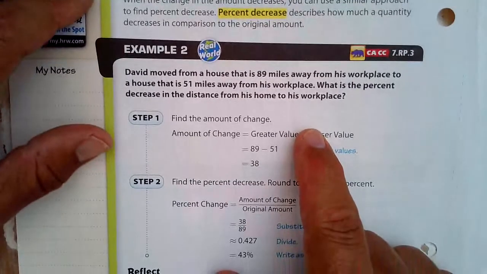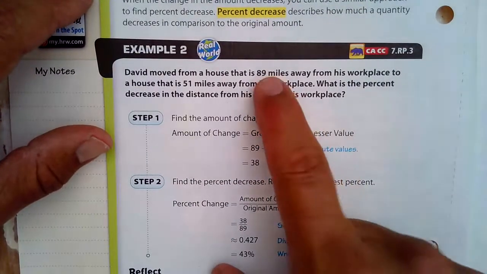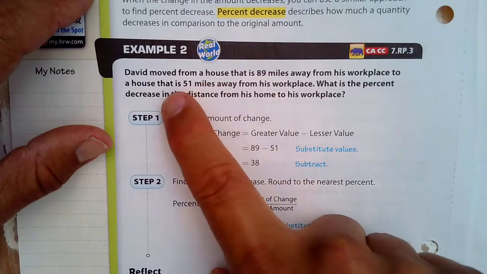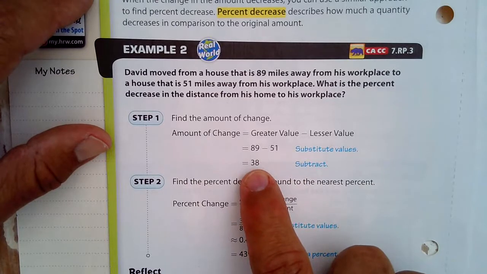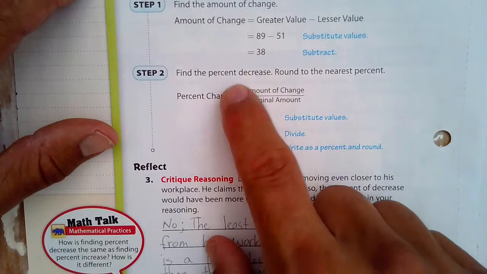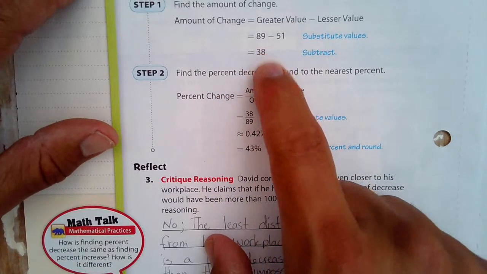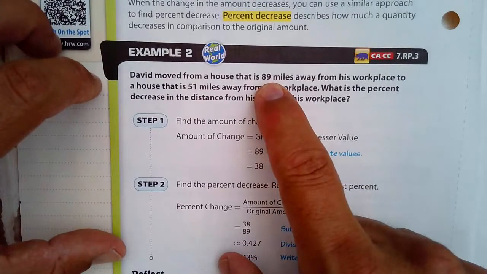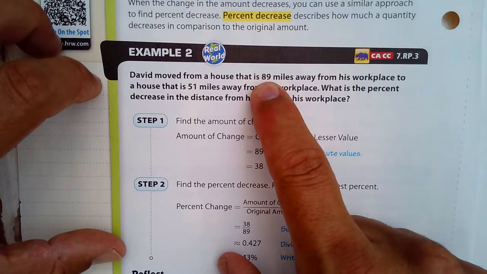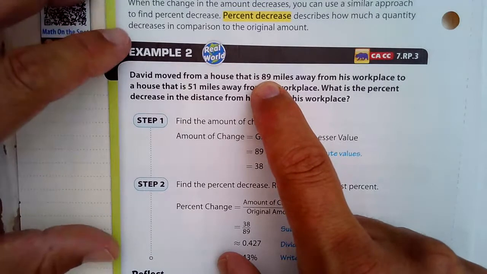So once again, we have to find the difference between the two values, the greater one minus the smaller one. So there's 89 minus 51. That difference is 38. And we use that same percent change formula. That amount of change, which was 38, divided by our original amount, which was given as 89 miles, or just 89. The original amount is always the first number that's given.